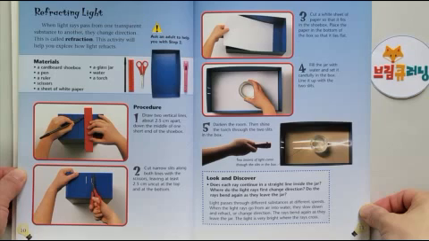Light passes through different substances at different speeds. When the light rays go from air into water, they slow down and refract, or change direction. The rays bend again as they leave the jar. The light is very bright where the rays cross.